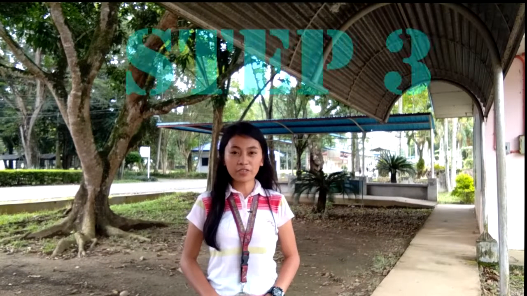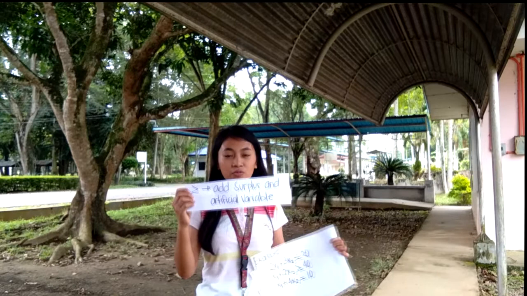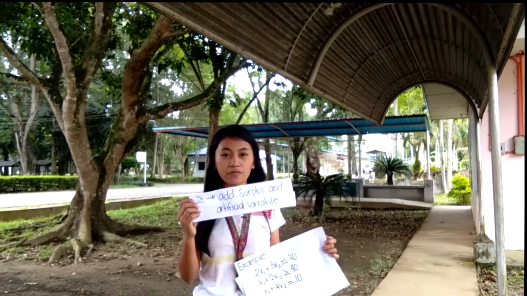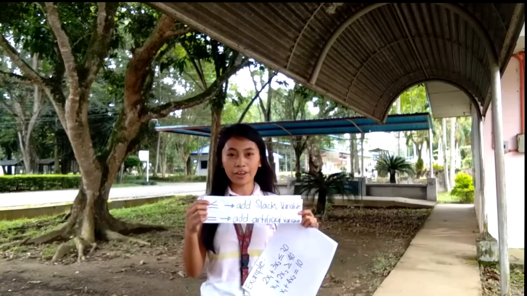Step 2. For any greater than or equal constraint, we will introduce surplus and artificial variables. Step 3. For any less than constraint, we will introduce slack variables. And step 4. For any equal constraint, we will add artificial variables. So, for greater than, we add surplus and artificial variables, then for less than, slack variables, and for equal, artificial variables.